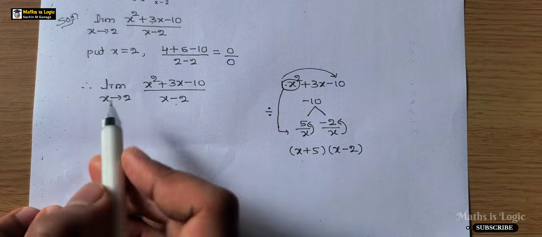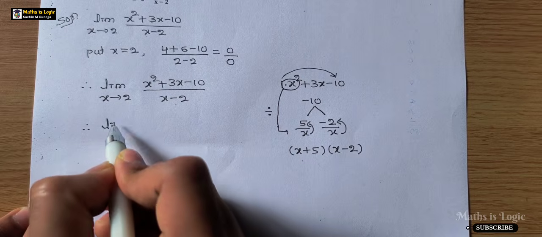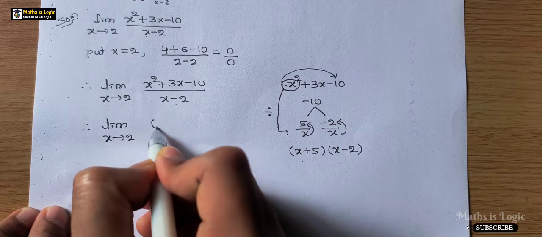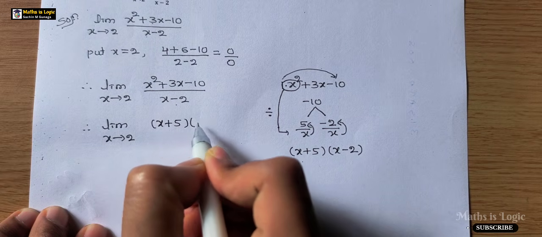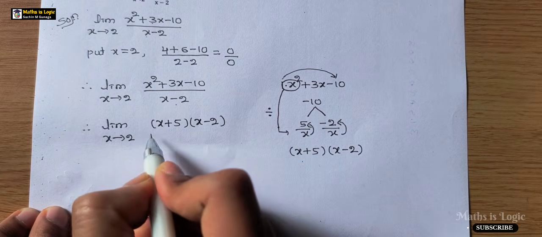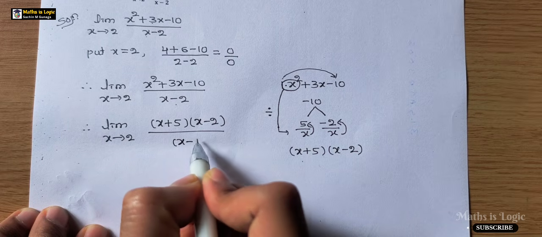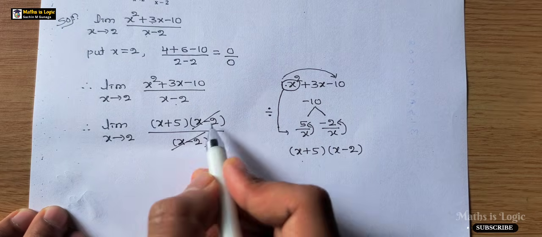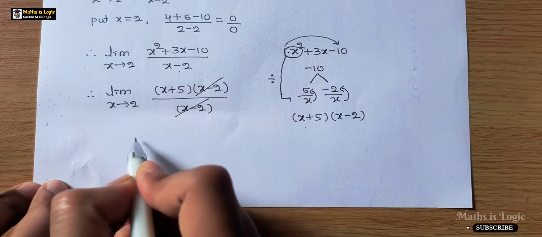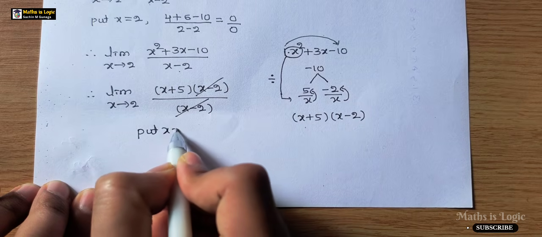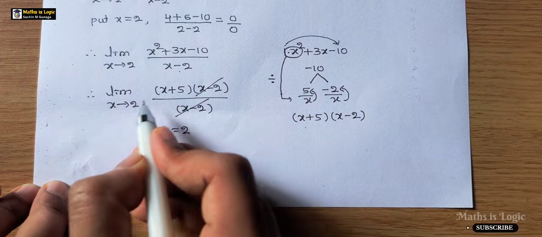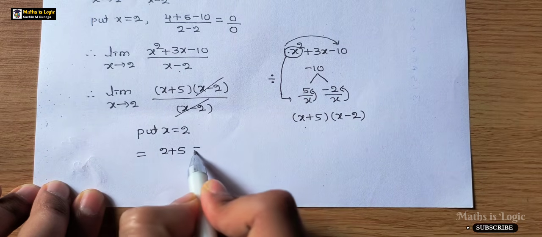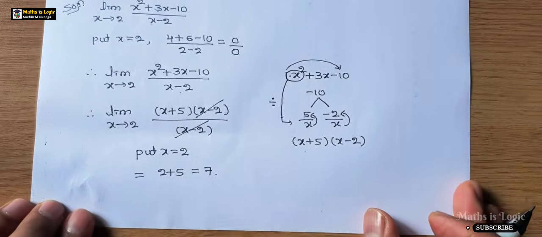After getting the factors, substitute. Therefore limit x approaches 2, the numerator factors are x plus 5 into x minus 2, divided by the denominator x minus 2, keep it as it is. Next, cancel x minus 2 and x minus 2. After cancellation, the next step is to put the x value 2. Here x is there, substitute 2. So 2 plus 5 is 7. So this is the final answer.